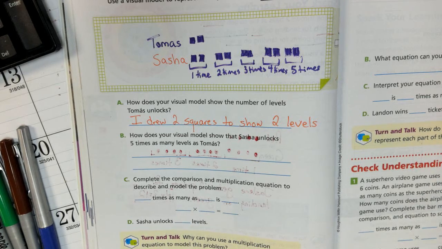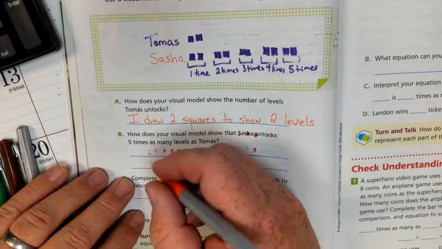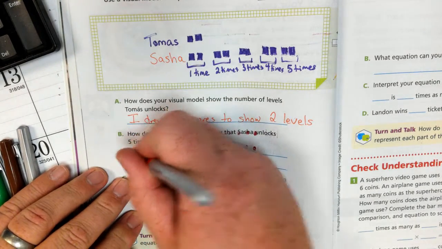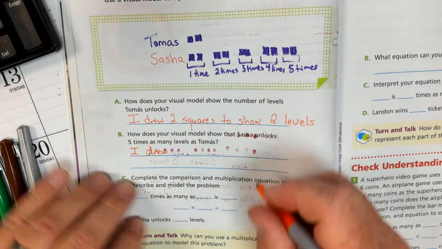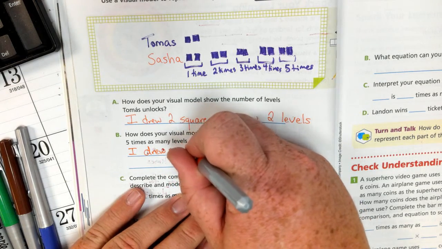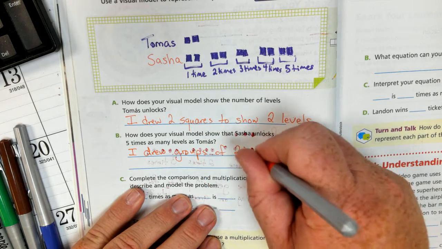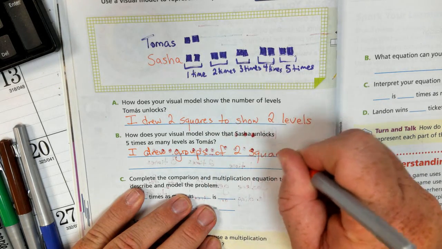Okay, how does your visual model show that Sasha unlocks 5 times as many levels as Tomas? Well, think about what we did here. Okay, I drew groups of 2. Five times.